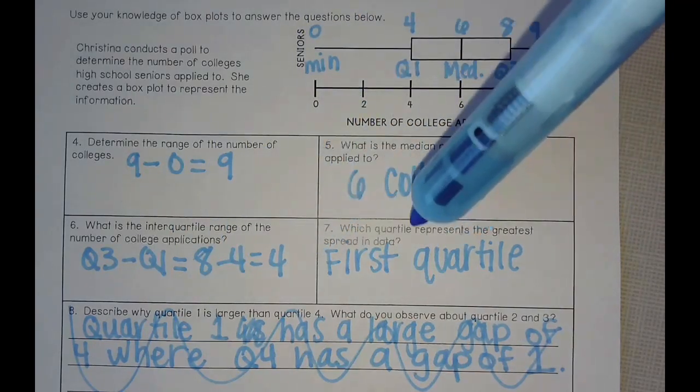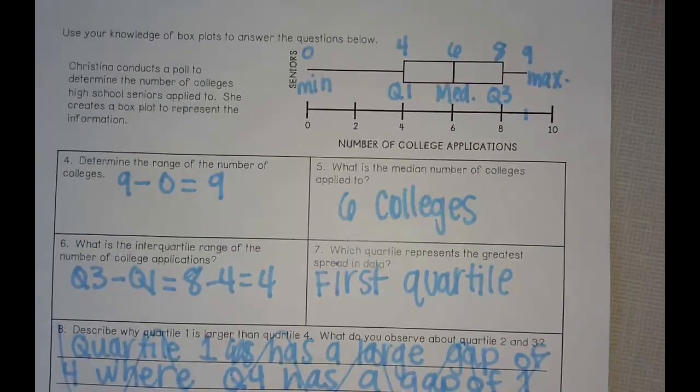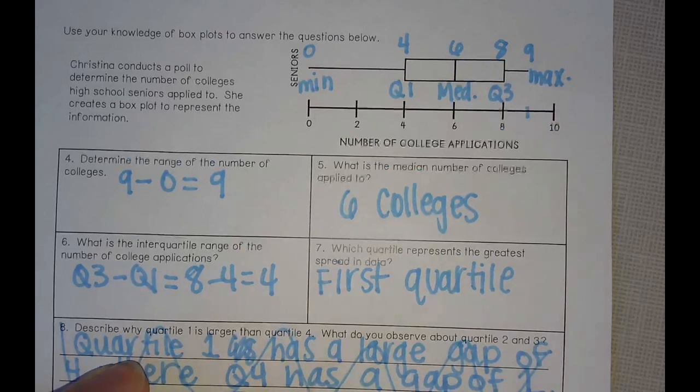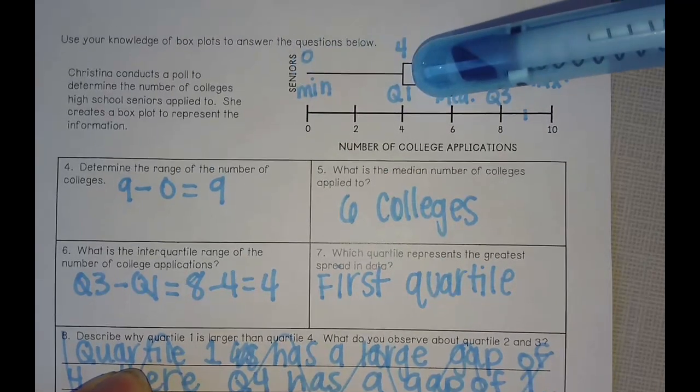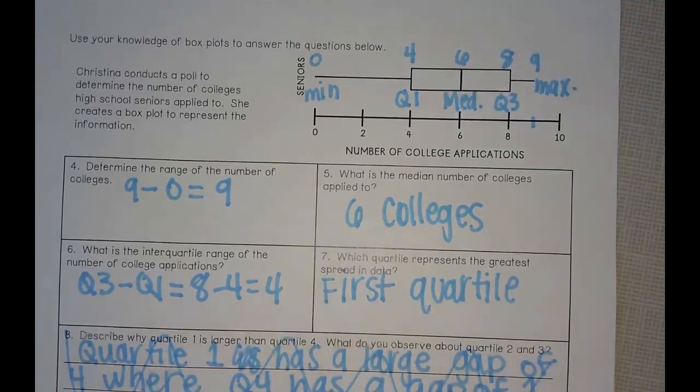And then which quartile represents the greatest spread in data, meaning which one has the numbers that are the furthest apart. 0 to 4. 0 to 4, which would be quartile 1. Because that's a gap of 4 numbers.